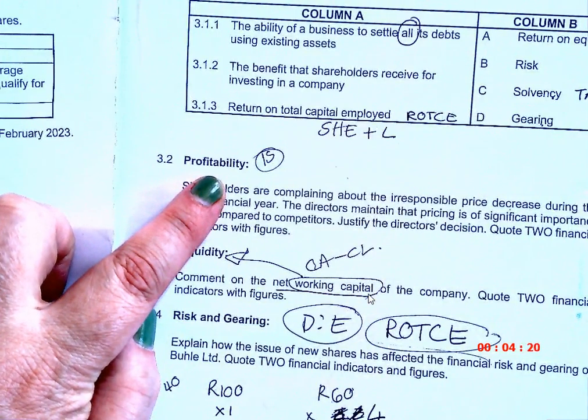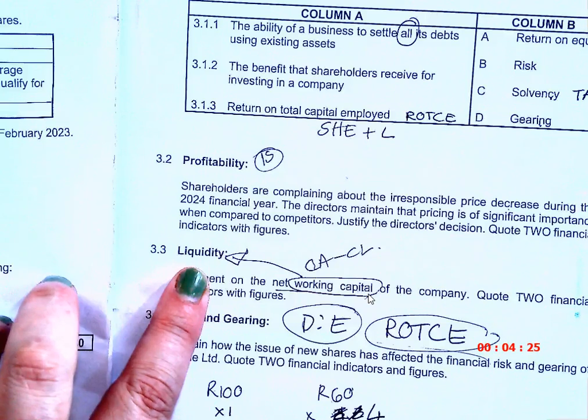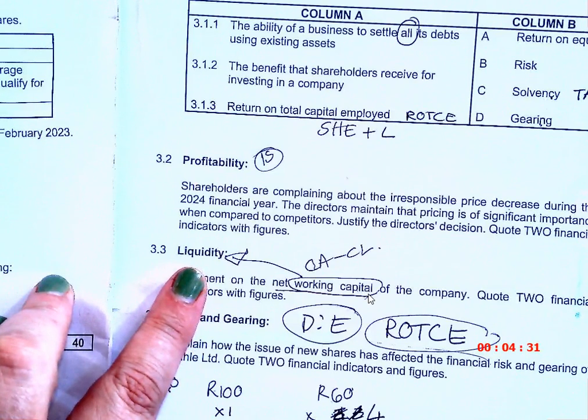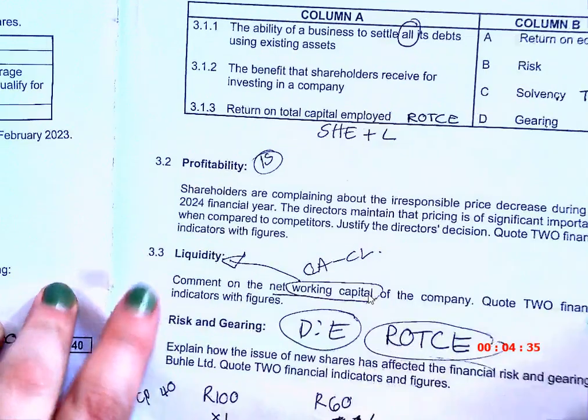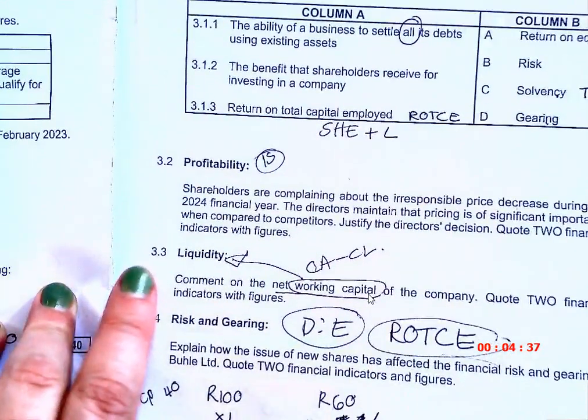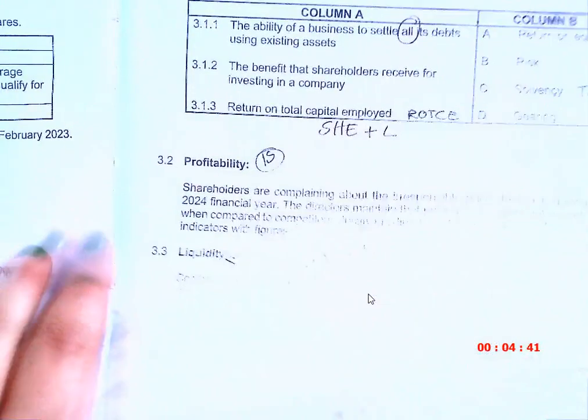Okay? You know liquidity, it's asset test, current, debtors collection, creditors payment, stock on hand, stock turnover. You know they work in pairs. If I go to risk gearing, you know it's debt equity, it's ROCE. You know it's high-low geared, positive, negative geared.